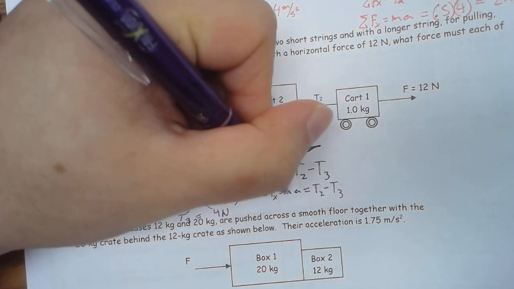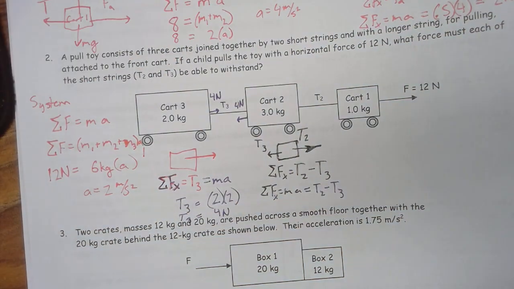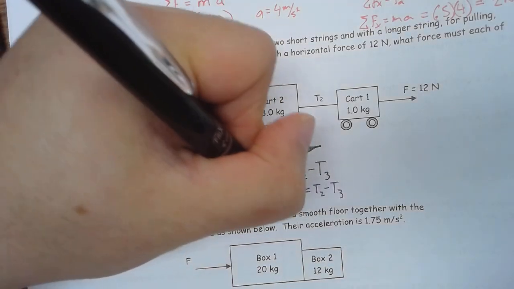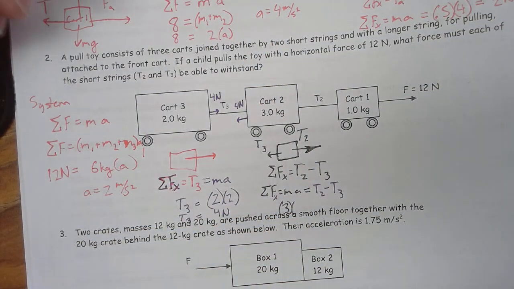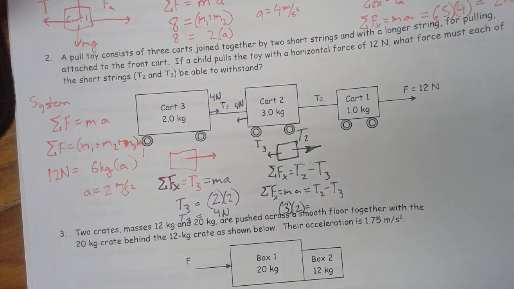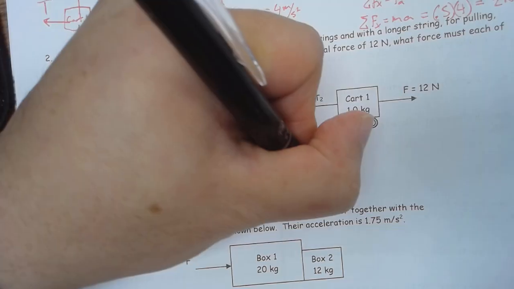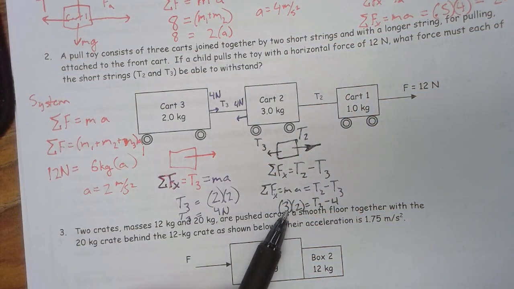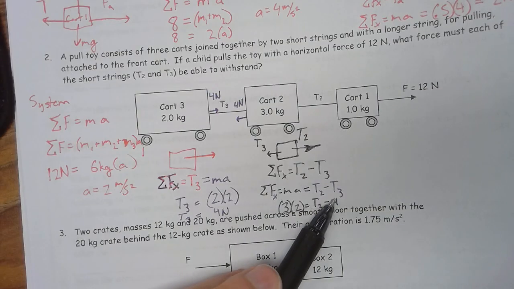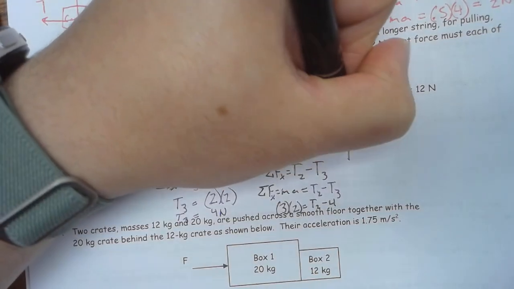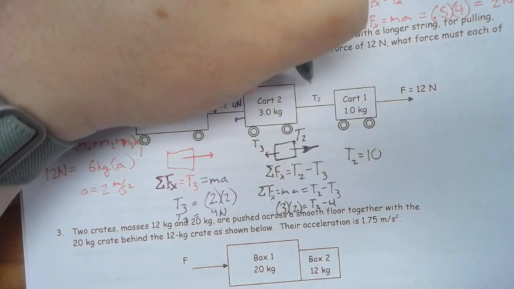So if MA is equal to T2 minus T3, wait, what's the mass of cart 2? 3. What's the acceleration of cart 2? 2. What's the force of T3? Right. So I've got, what number is this? What's 3 times 2? Plus 4, right? I move this over? Yeah. T2 equals 10.